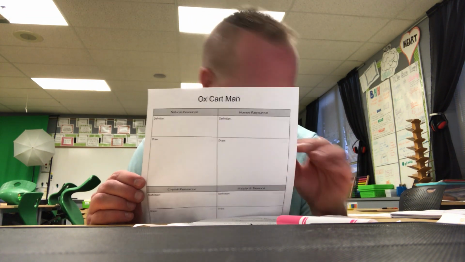So, first things first, somebody's going to hand out this document. It's got 4 boxes on one side and 4 boxes on the other, so we're going to learn about 8 terms. I could have done more, but this is good for now. And the first term is natural resources. We've already learned about this. Natural resources are things found in nature that people find useful.